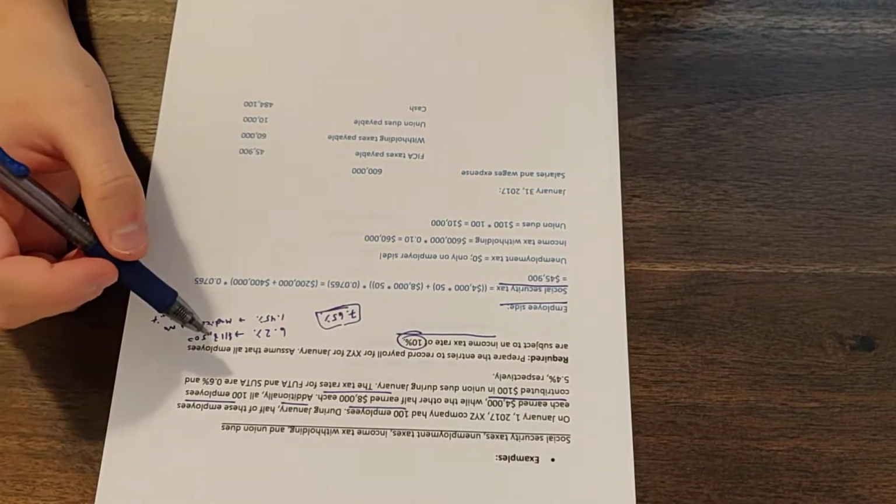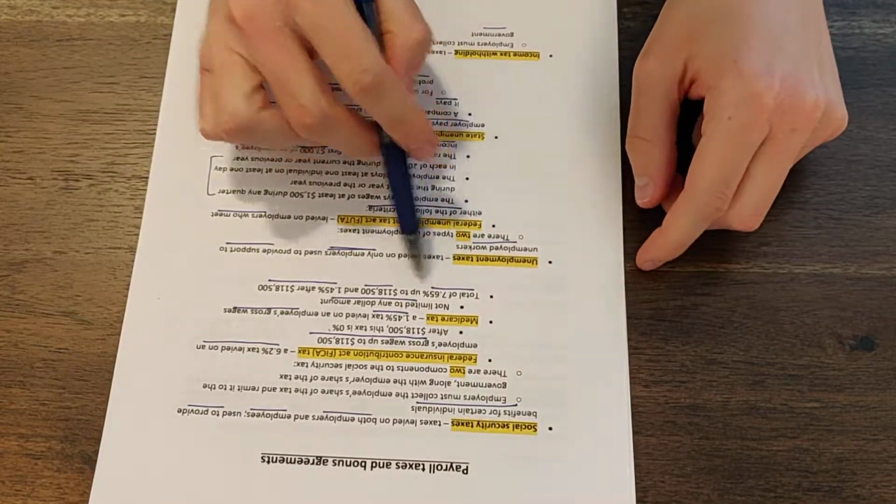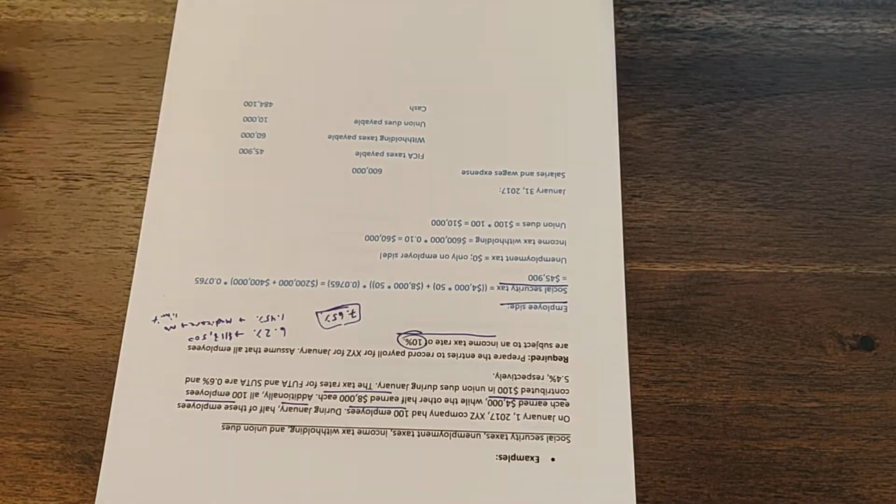So, if you can remember from the first page, we'll just flip back. It's a total of 7.65% up to $118,500 for each employee. So no employees hit that threshold, and every employee is going to have to pay 7.65%.